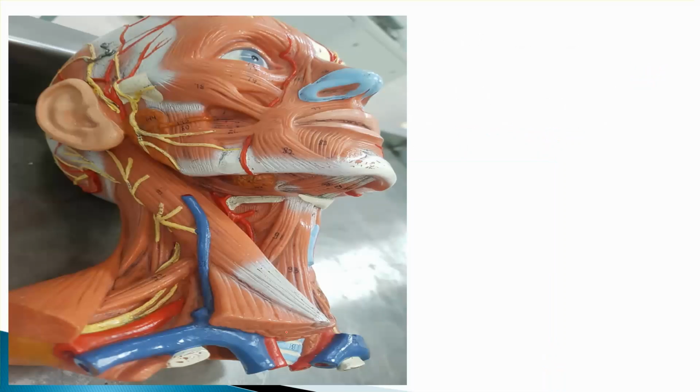Now this specimen can be seen in the hall. So look for the triangle first. Let's draw the anterior triangle first. This is the anterior triangle. This is the anterior border of sternomastoid. Then we have the midline, and we have the mandible, ramus of mandible. So this forms the anterior triangle.